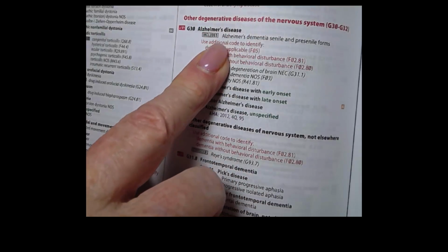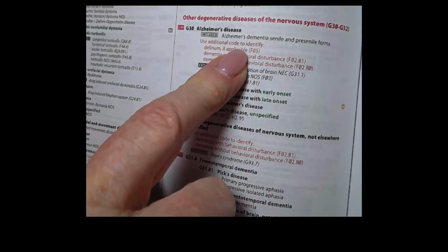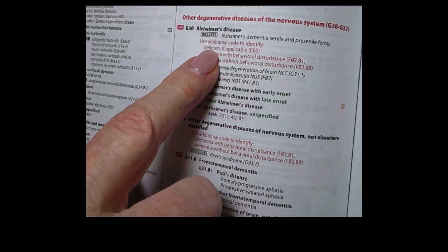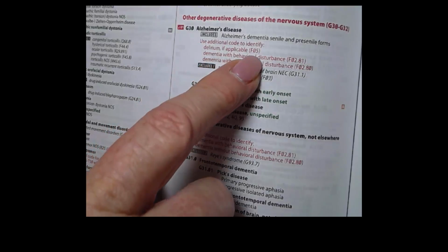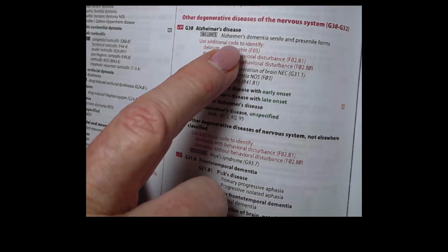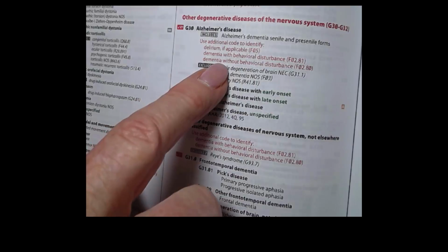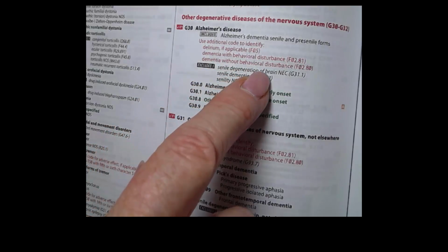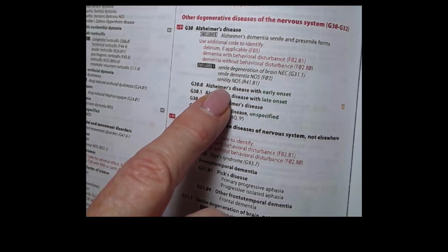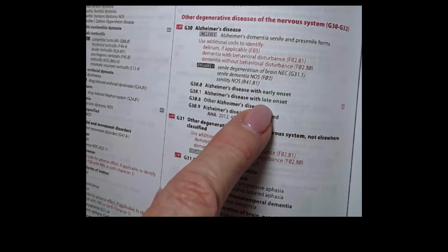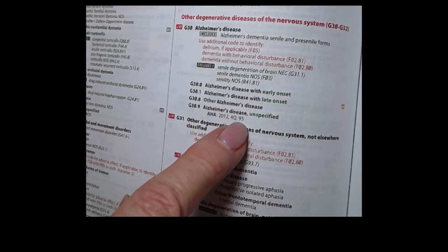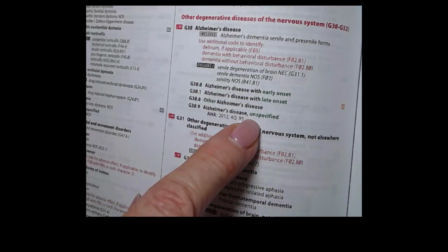So you see here the Alzheimer's disease. This is what I'm talking about. Use additional code to identify delirium, which in this case it did give us the F05, and to identify these dementias with or without behavioral disturbance. It also has options for a fourth character for early onset, late onset, or other. Our documentation didn't give us the onset, so we would always use this unspecified code.